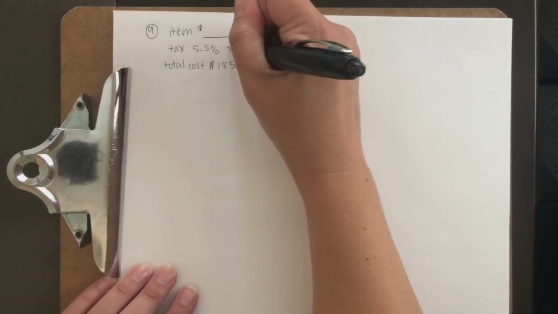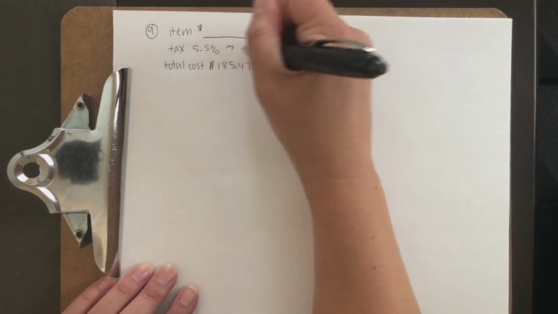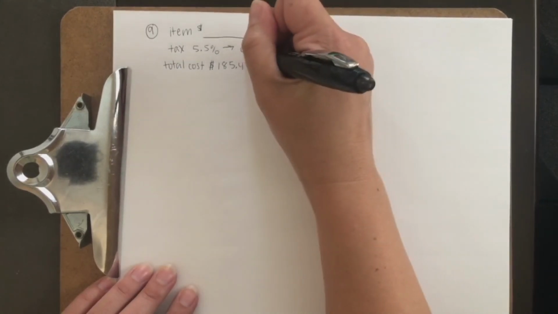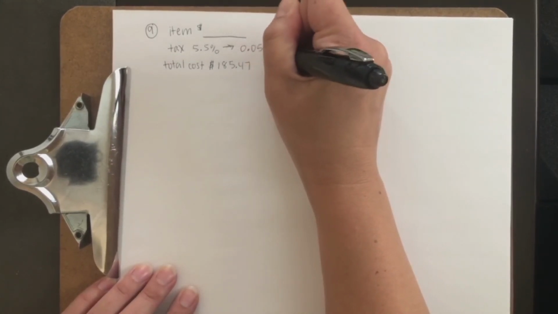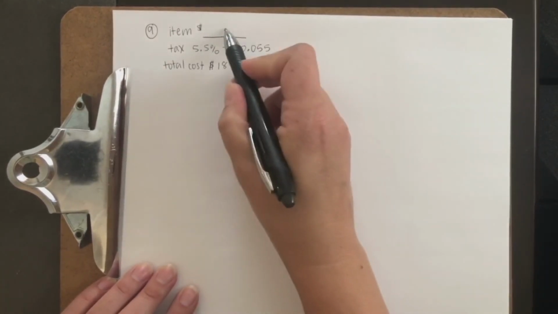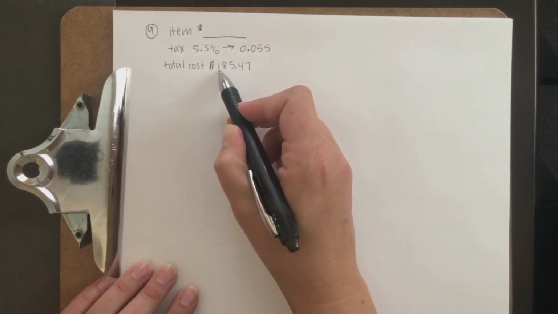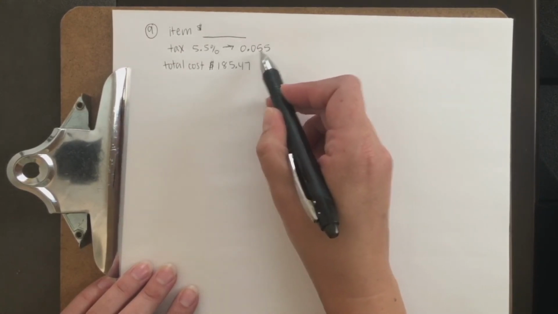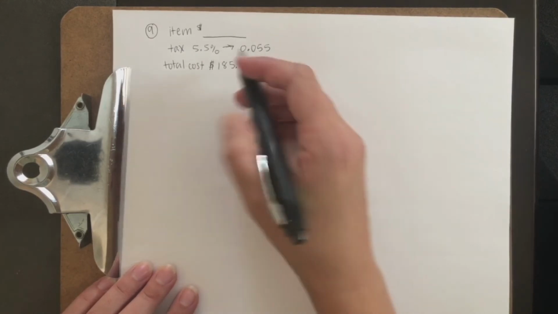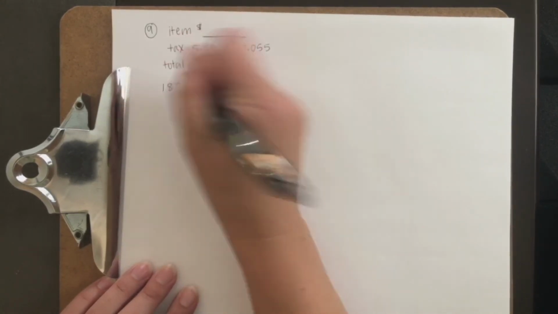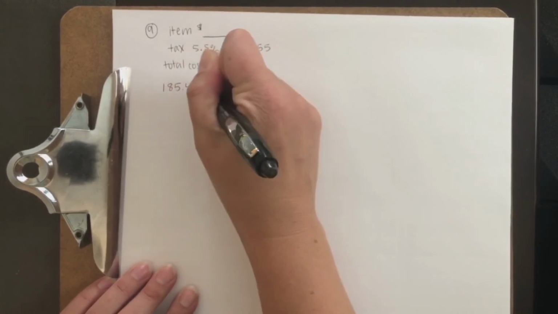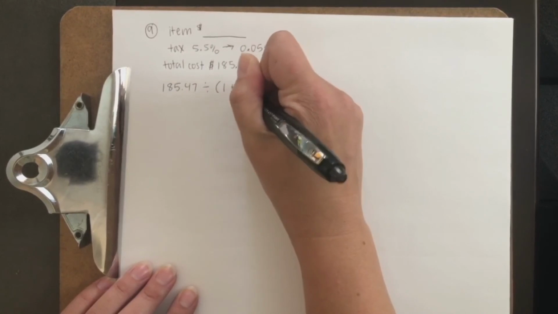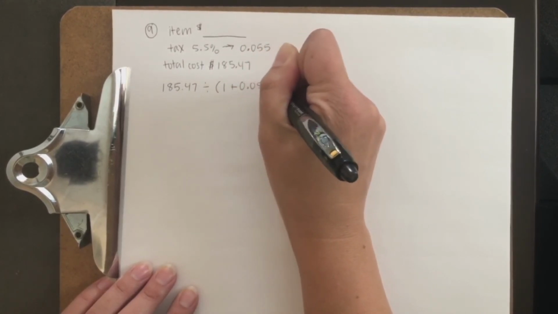So let's convert this to a decimal. We move the decimal twice, and it would be 0.055. So to work backwards, we're now going to take the total cost and divide it by the tax rate as a decimal plus 1. So let me show you what that is. 185.47 divided by 1 plus 0.055.